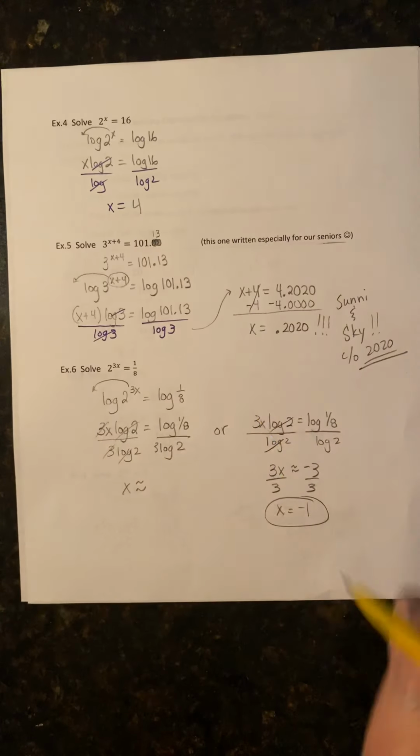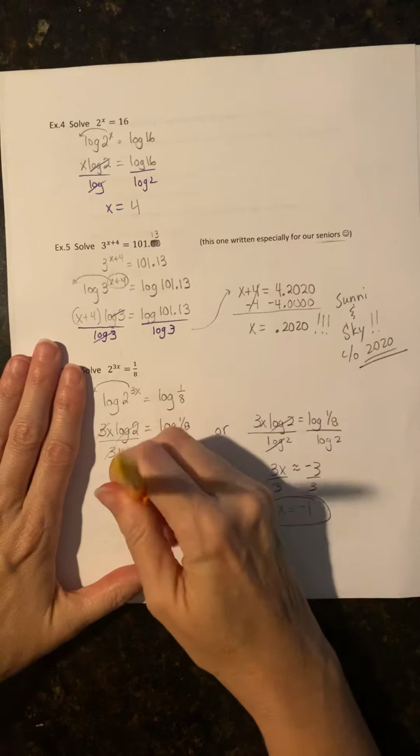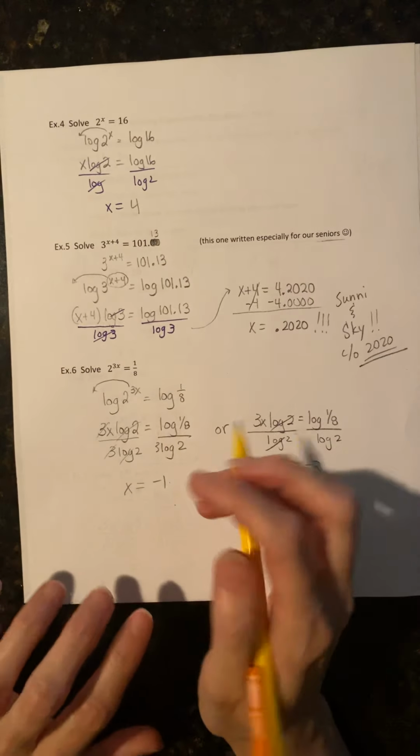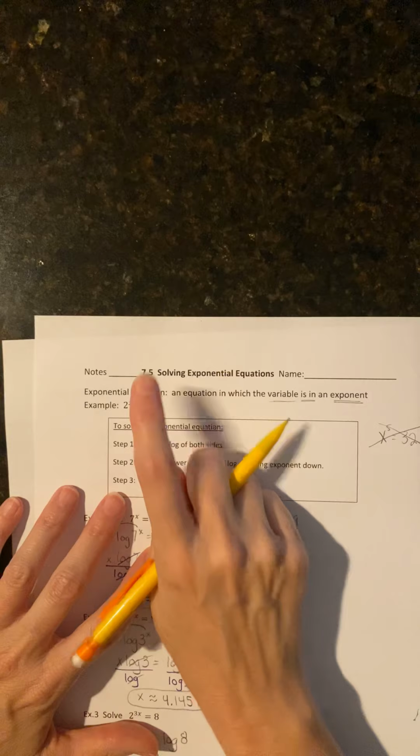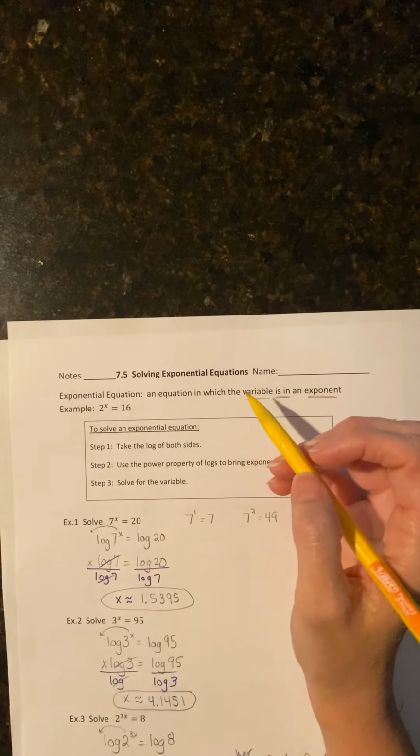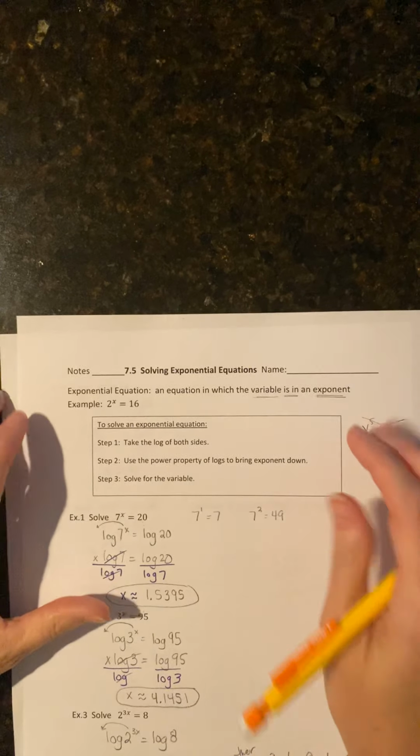-1. All right, so yeah, that's how to solve exponential equations. You take the log of both sides and you bring that power down. So that is all for lesson 7.5. Tomorrow we'll solve logarithmic equations, which is 7.5 part 2. All right, y'all have a great day. Bye.